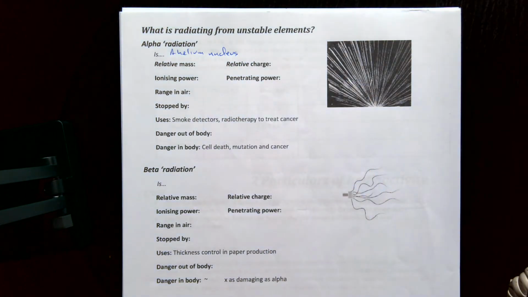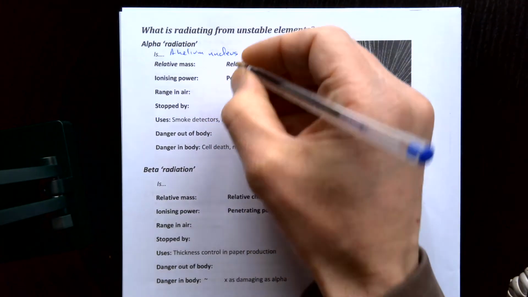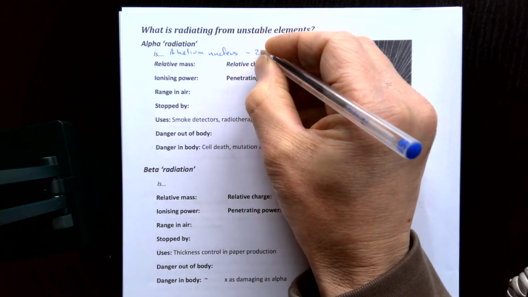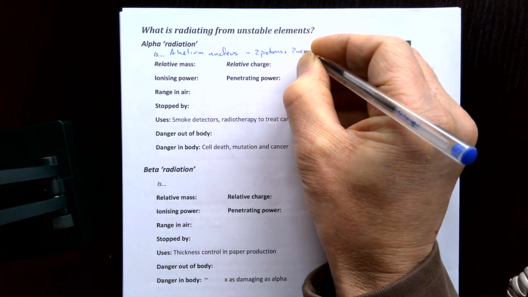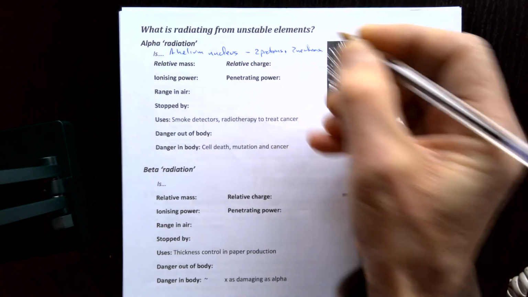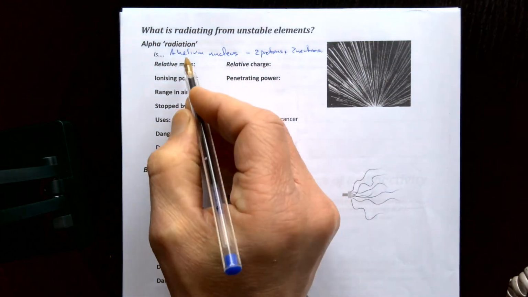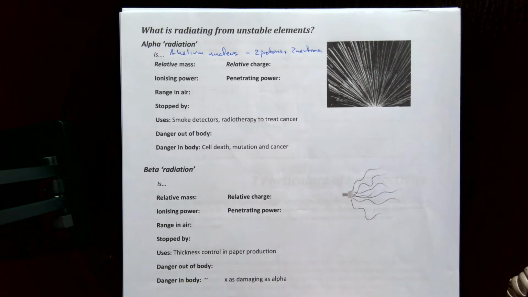Quickest way of visualising what's going on. Or you can always say 2 protons and 2 neutrons. Okay, so either of those would do. That's probably easiest because it gives us a bit of relevance.